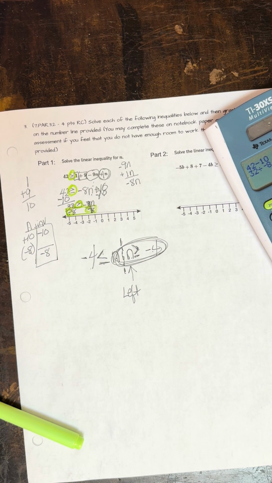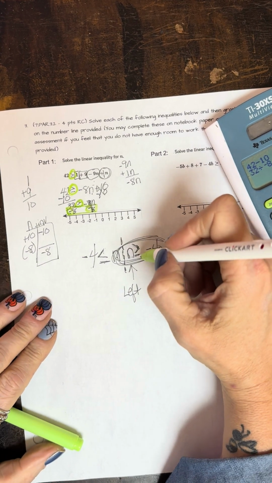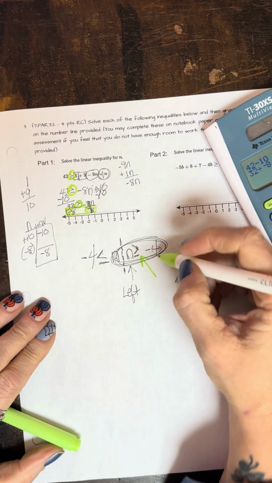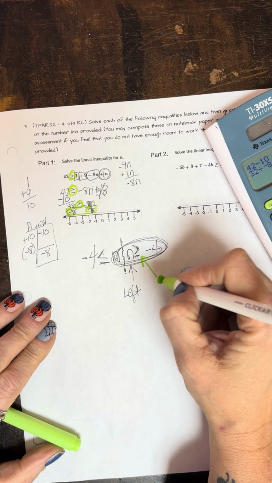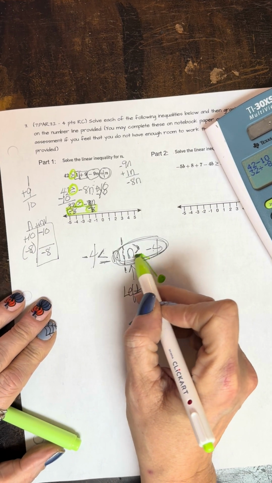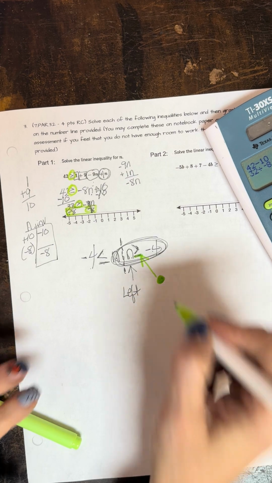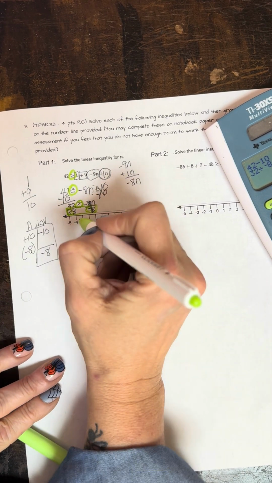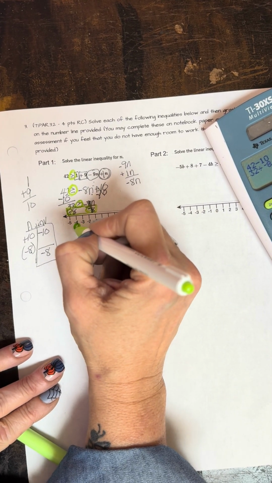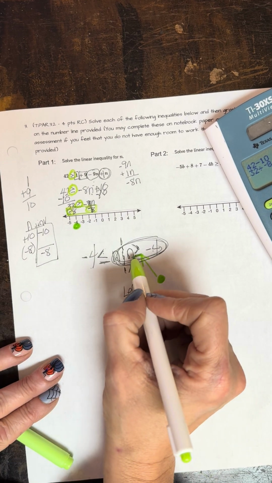And so we're now going to take that. This is going to be a closed dot because of this sign right here. If it has an equal to symbol, you have a closed dot. So I'm going to go to -4, put my dot, and it's greater.